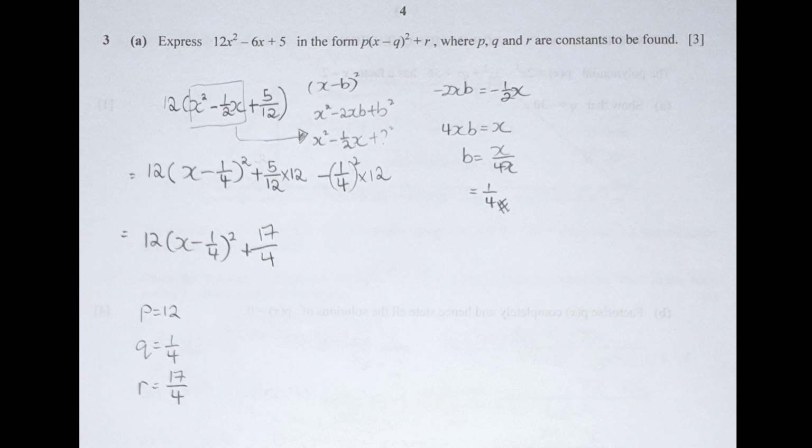This is the part where students make mistakes because they forget to multiply the b squared with 12. After the calculation, you should get 17 over 4 as the r value, p equals to 12, and a q of 1 over 4.